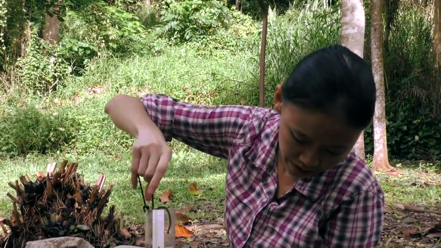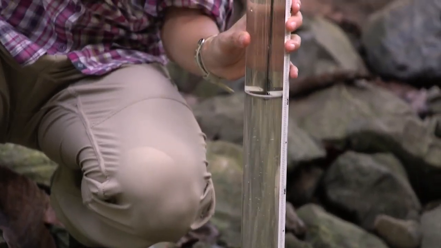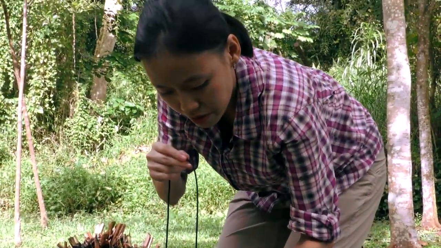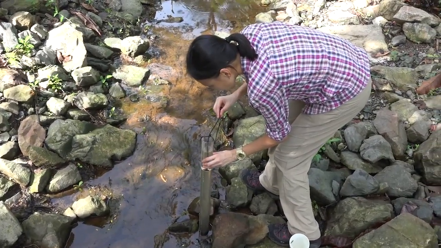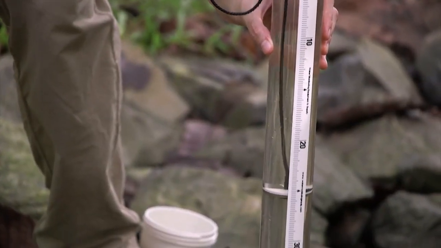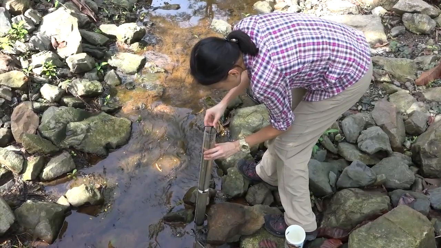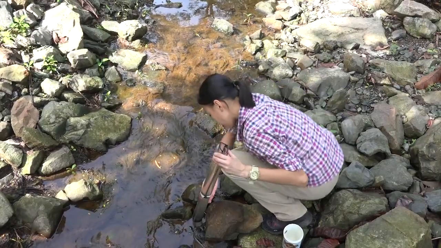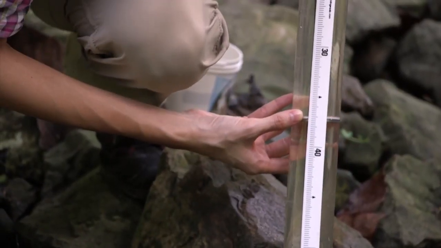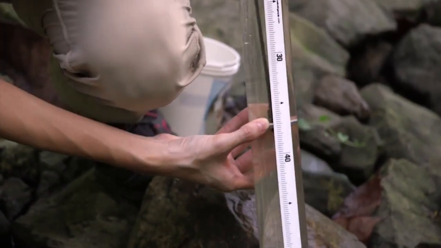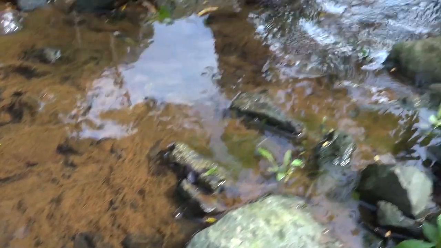We then have to lift up the disc and lower it into the tube until we lose sight of the disc. Once you can no longer see the disc, use the graduated scale to determine the Secchi depth. In this case, we can see that the depth is about 36 centimeters. The PUB test kits, which most of you are familiar with, also provide their own version of a Secchi disc, as we can see here.